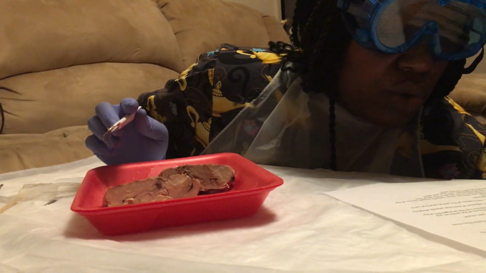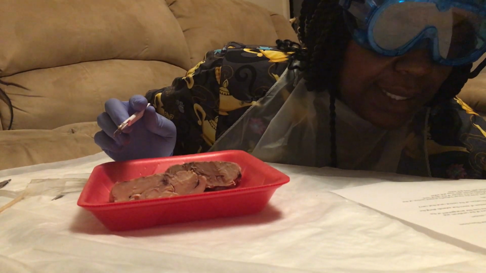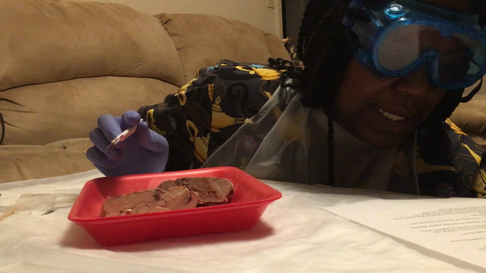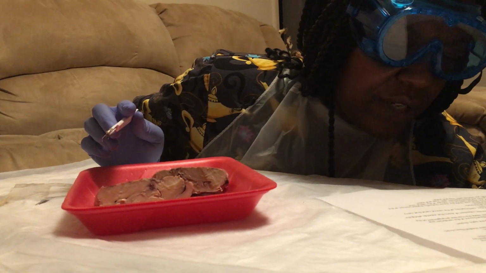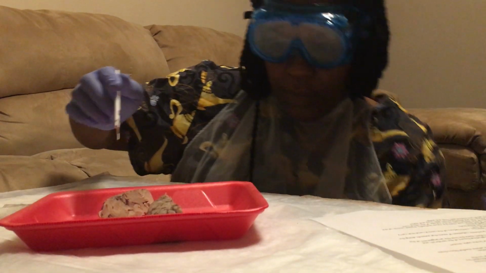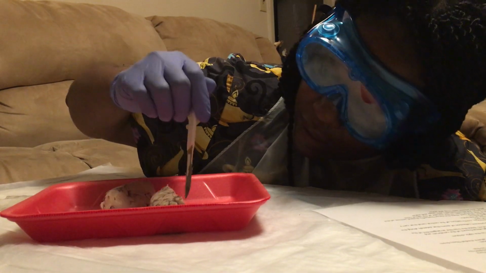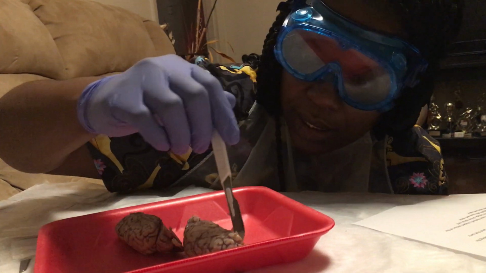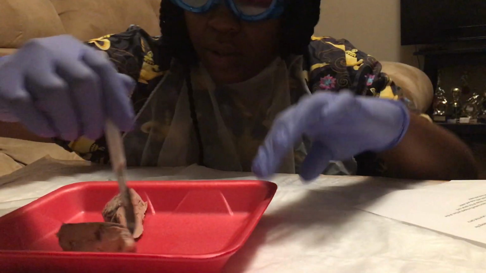Observe the exposed corpus callosum that extends along the medial surface of the cerebral hemisphere. The corpus callosum. Let me get a good piece so I can see well. Here, I'll use this side.